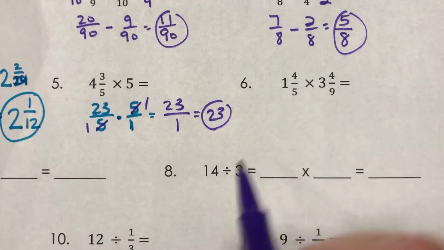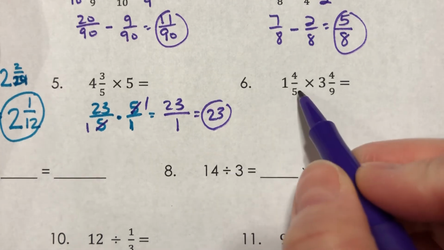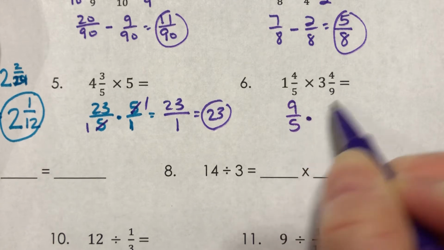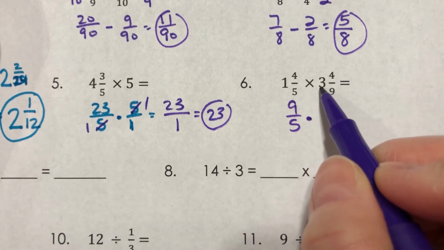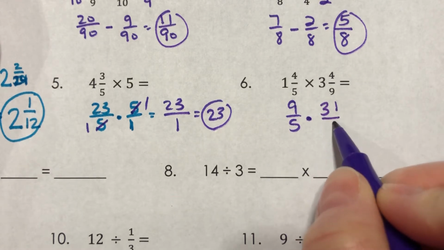All right, so I'm multiplying 2 mixed numbers. Let's go ahead and change them to improper fractions. 5 times 1 is 5, plus 4 is 9/5, times 9 times 3 is 27, and 27 plus 4 is 31 ninths.